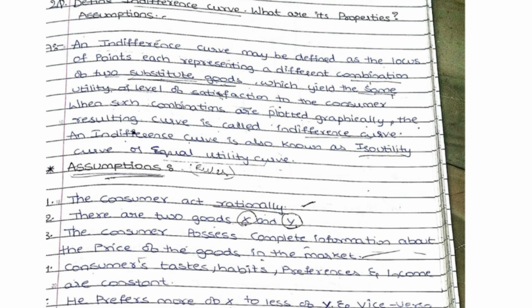And the next question we are having, indifference curve analysis. What are the properties of indifference curve? What is this indifference curve? Indifference curve is also known as locus of points. What is it? It is a locus of points representing combinations of two substitute goods which yield the same level of satisfaction. Means when you are using two substitutes to fulfill your satisfaction, that is called indifference curve analysis.